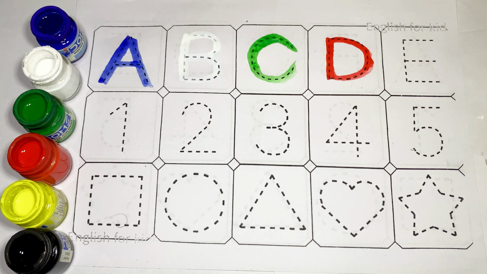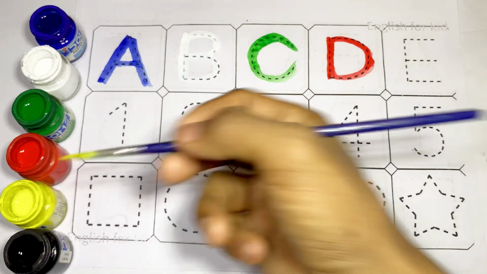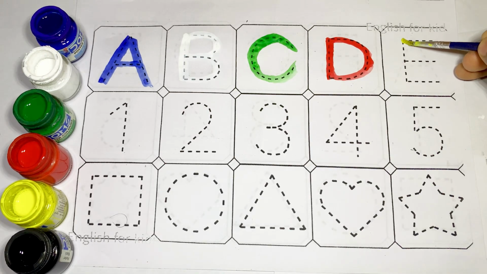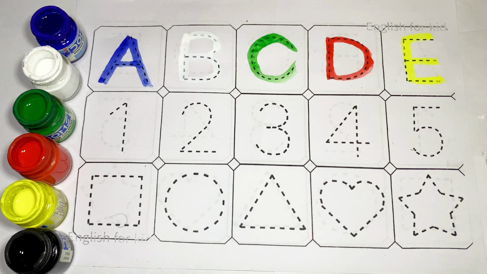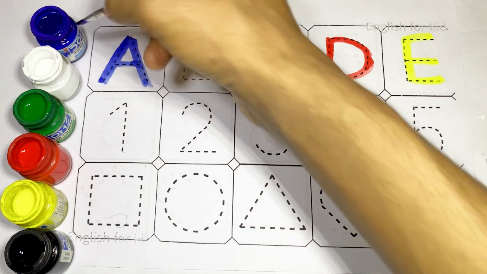Kids, next E for egg, E for elephant, the alphabets of E, and use yellow color. Kids, next numbers, and first letter 1, the numbers of 1, and use blue color.